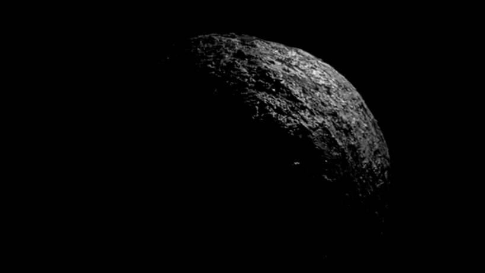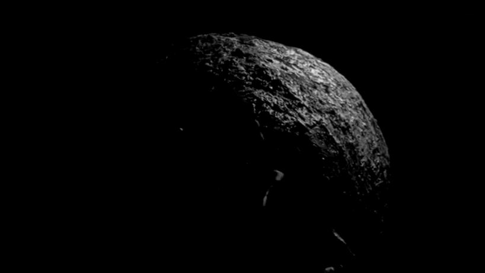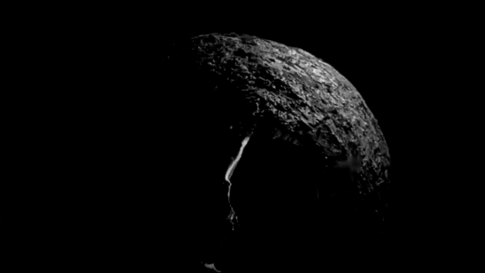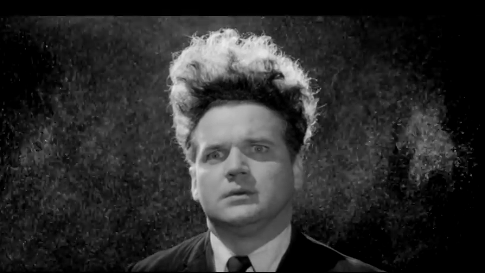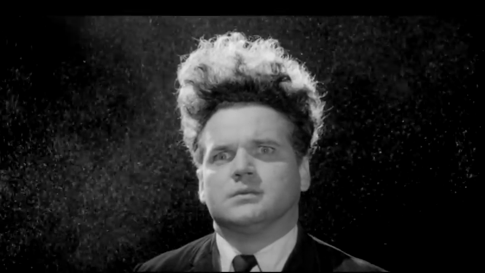Eraserhead argues that value in life cannot be found in the world naturally. It accomplishes this by manipulating the sound-image relationship of elements around Henry, the protagonist. Certain sounds are at a higher volume and pitch than expected, showing that Henry sees the world as a confusing and frightening place that he can't find peace in.